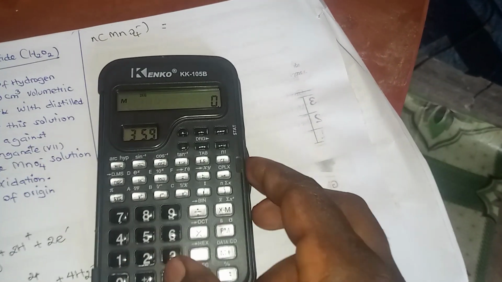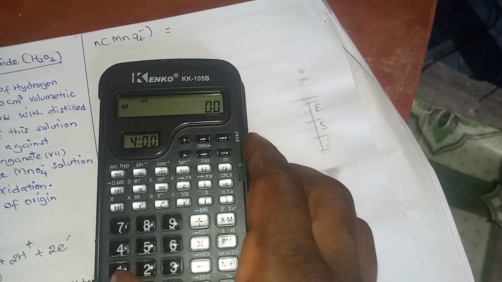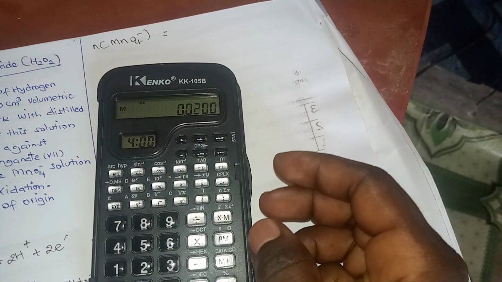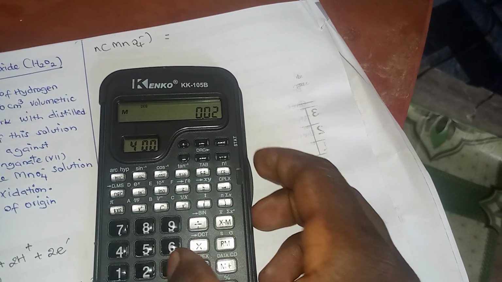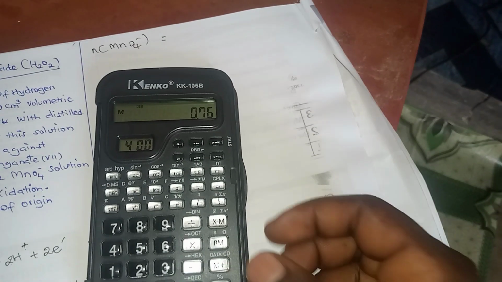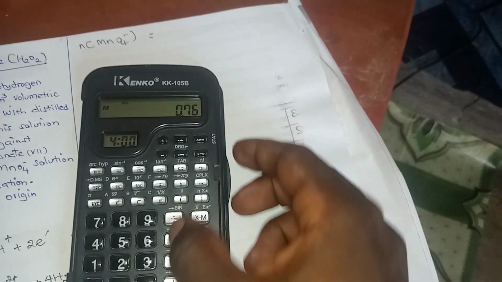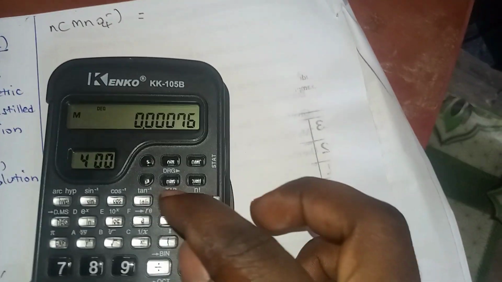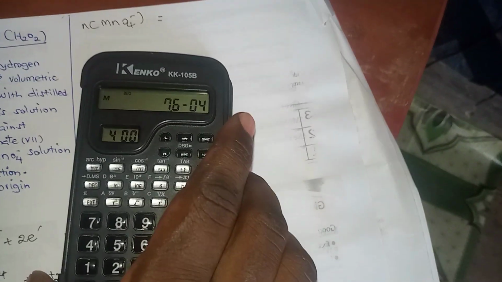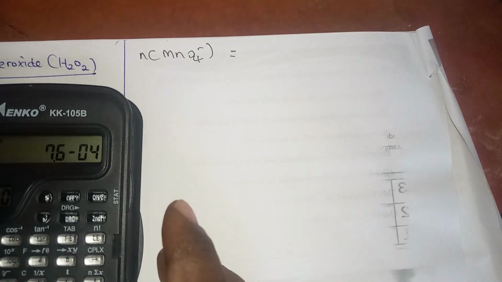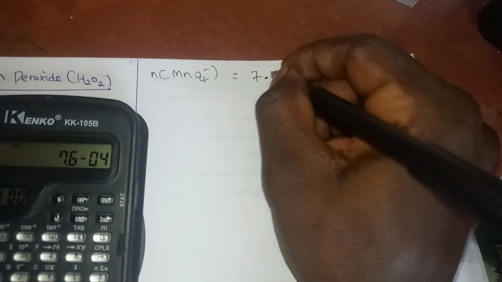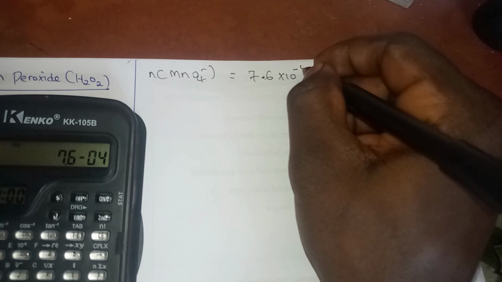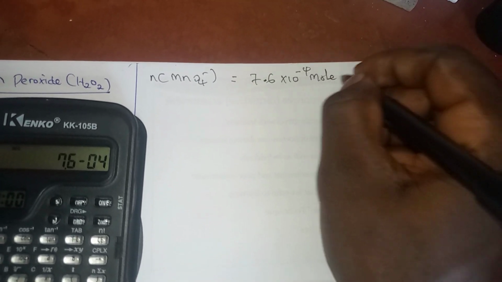So here you have 0.0200 times 38 equal, then divide by 1000, equal. Let me click on tab. Our answer now is 7.6 times 10 power negative 4 moles.